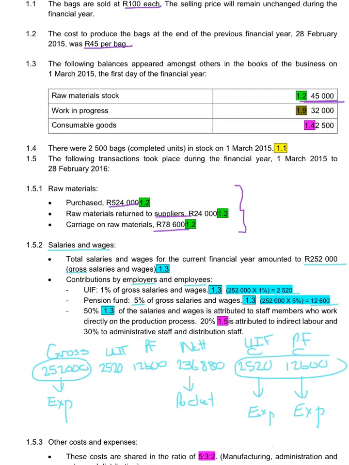Okay, then they say 50% of the salaries and wages to staff members who are paid for directly being involved in the production process. 20% is indirect labor, so that will be part of your overheads, and 30% will go to the income statement because that is paid out to people that's not involved in the factory.